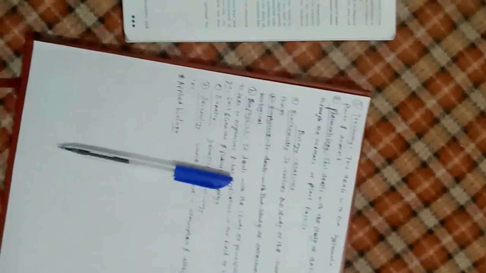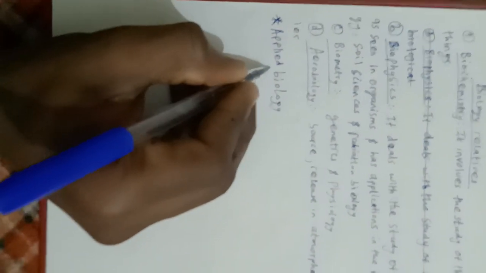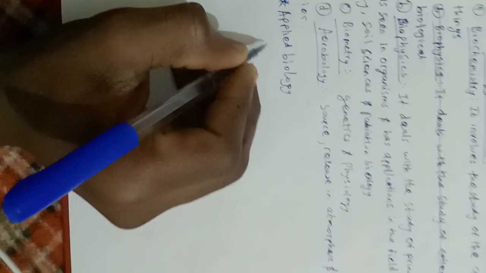So the next thing to talk about is that applied biology is divided into the following subclasses. So now I'm going to show you the subclasses into which applied biology is divided. It's divided into 5 subclasses.